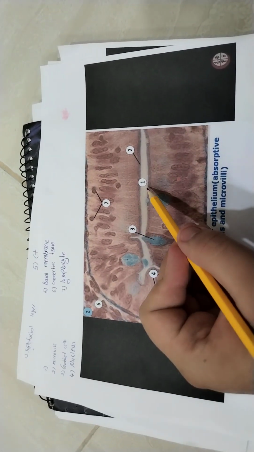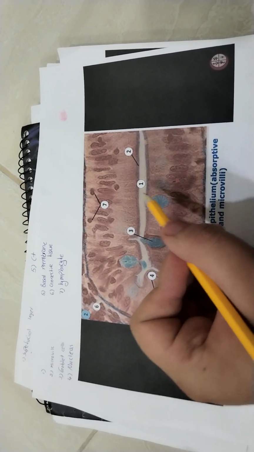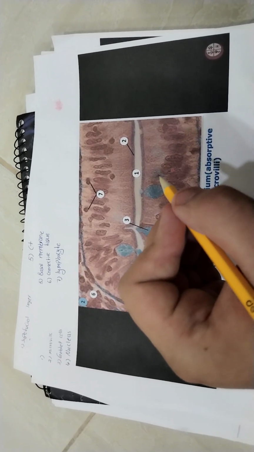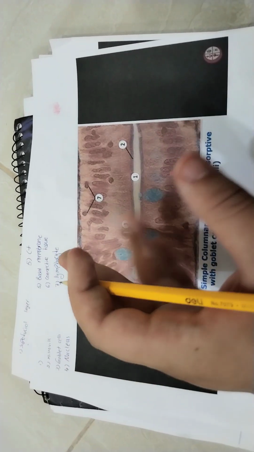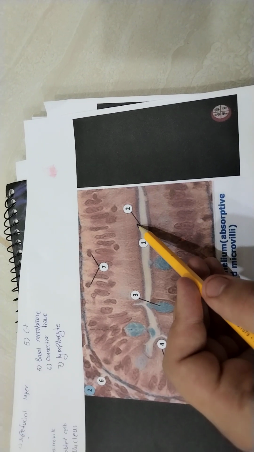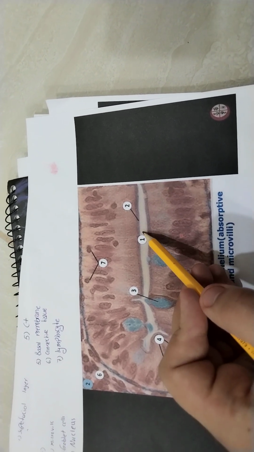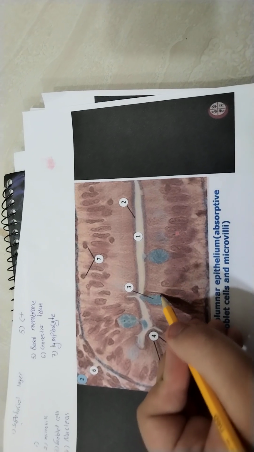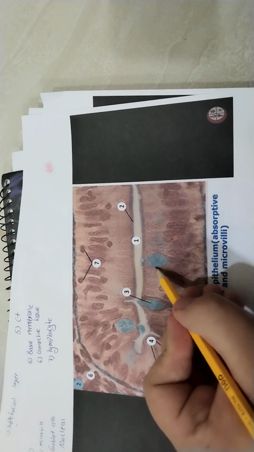We will start slowly. Here we have a figure of intestine. Number 1 is the microvilli. Microvilli are very small and easily distinguished from others such as cilia and stereocilia. Number 2 is the microvilli. Number 1 is the lumen, of course. Number 3 is the goblet cell, and this one is a goblet cell too.